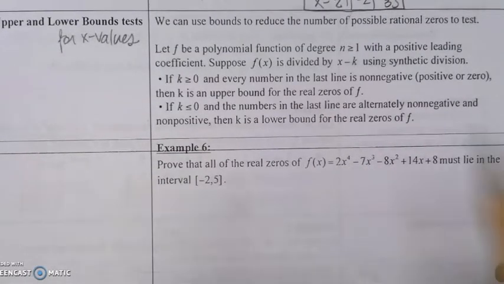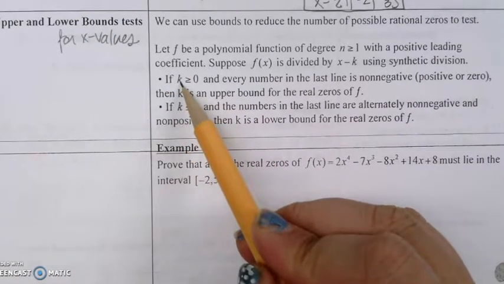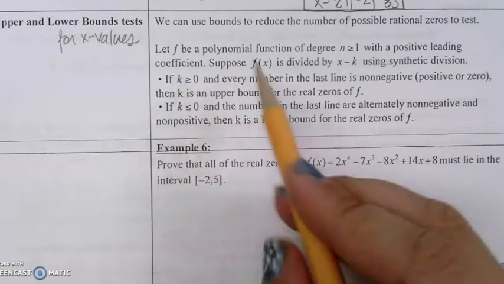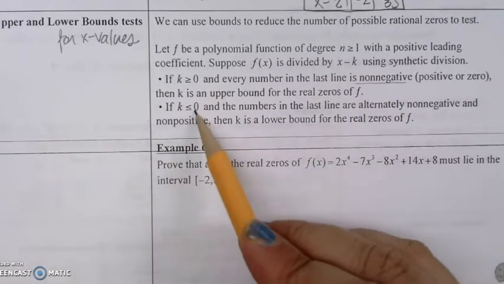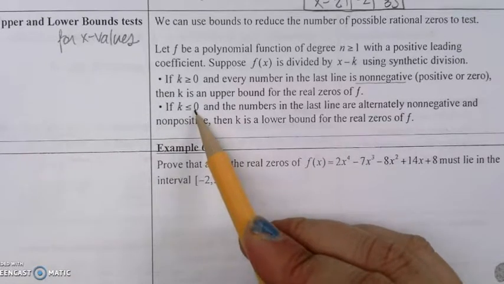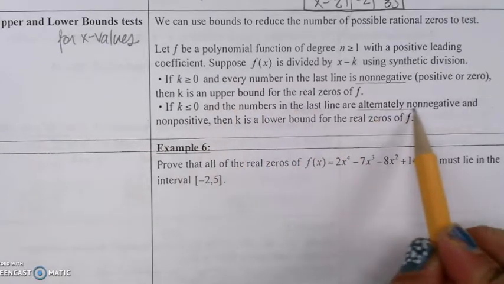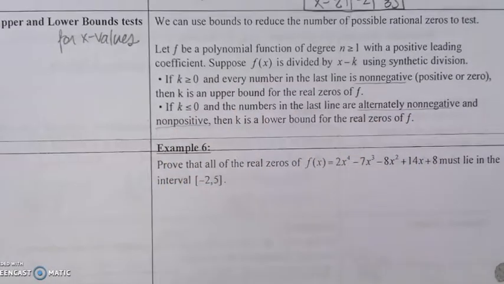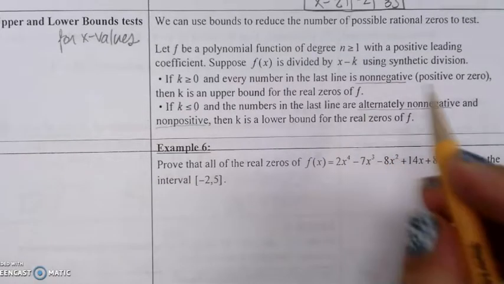So what this theorem says is that if I have a positive value that I think is my upper bound for the x value, then when I do synthetic division, all of the results should be non-negative, meaning positive or 0. If I have a negative value that I think is a lower bound, then when I do synthetic division, all of the results should alternate non-negative and non-positive. So kind of think of 0 as being a positive and a negative. It doesn't break our solution, but if it breaks the pattern, if I have a negative, 0, positive, then it wouldn't be a lower bound.